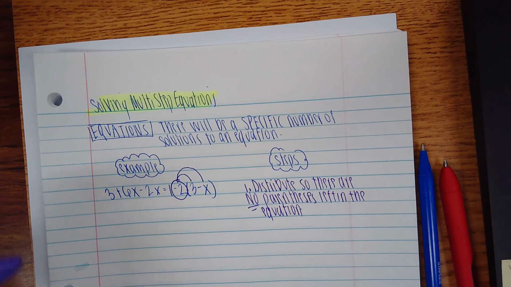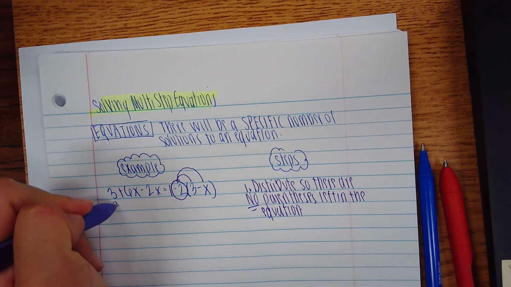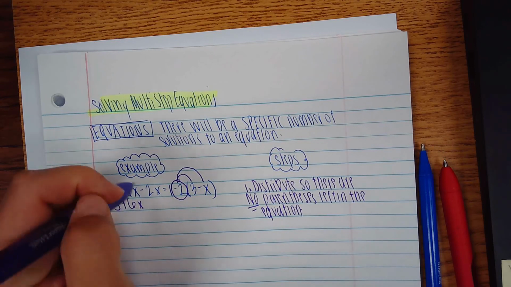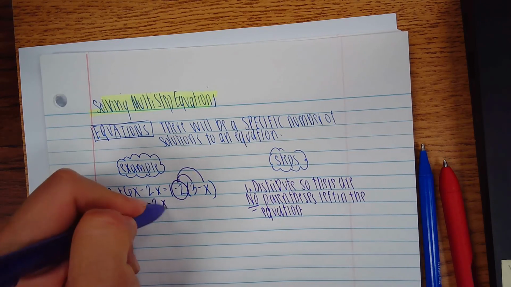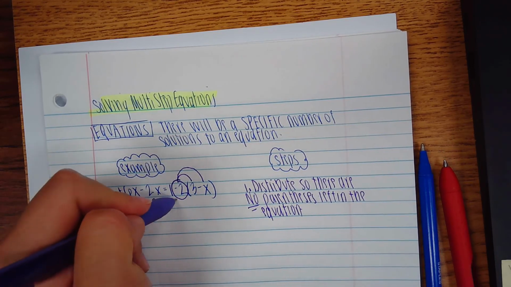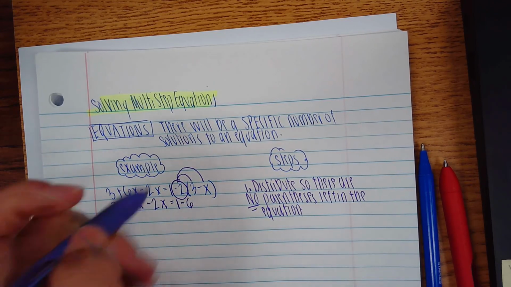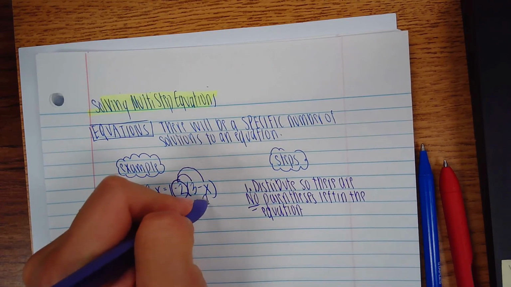And then I'm just going to rewrite my answer. So I'm going to have 3 plus 6x minus 2x equals 1 minus 6 plus 2x.